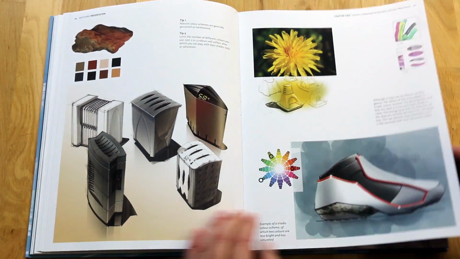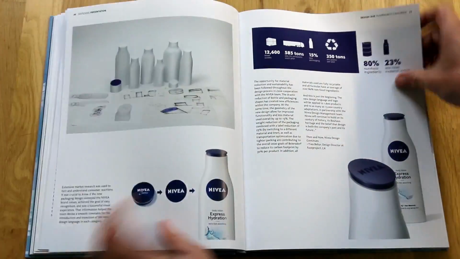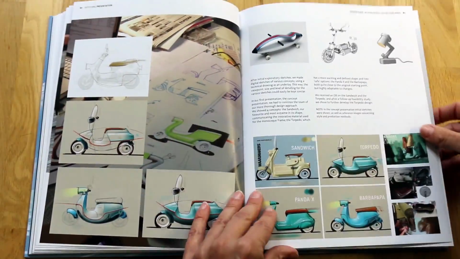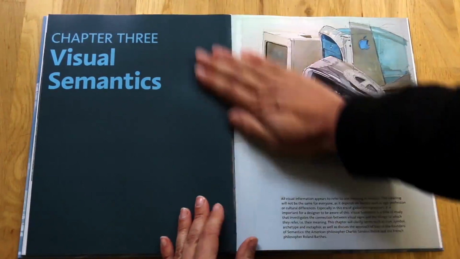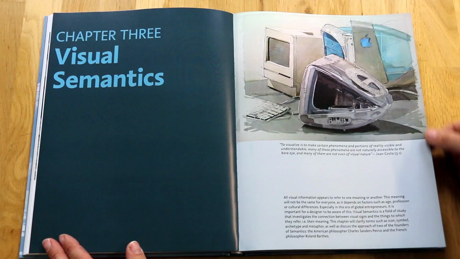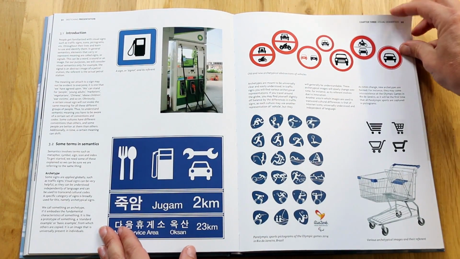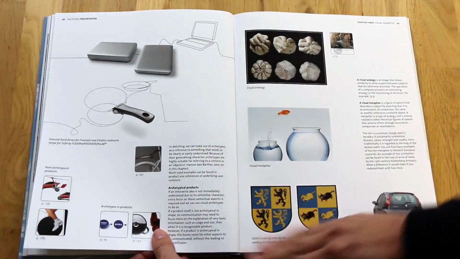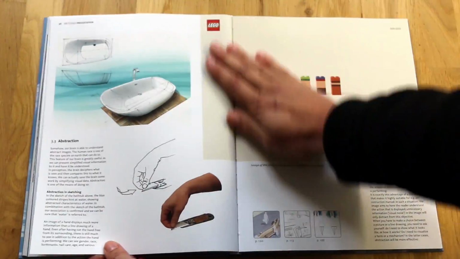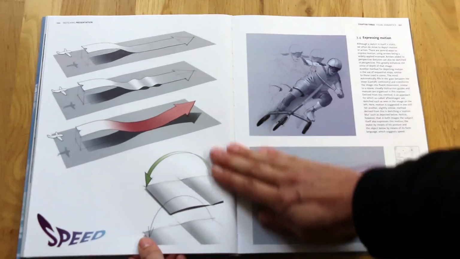Next chapter, visual semantics. The focus is on the meaning that visual information can contain. It is in this chapter that you can feel the influences of different visual cultures. We also discuss archetypes and abstraction, for example, and how they can be of use in product visualization.